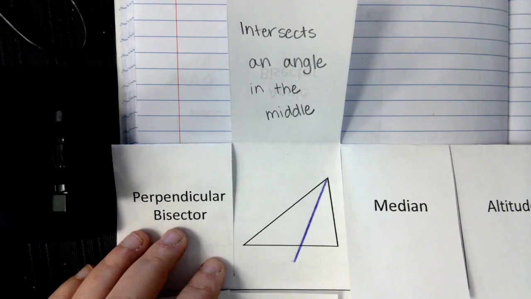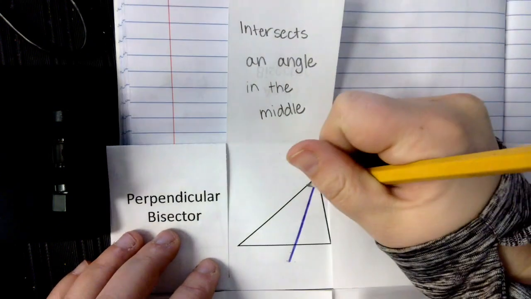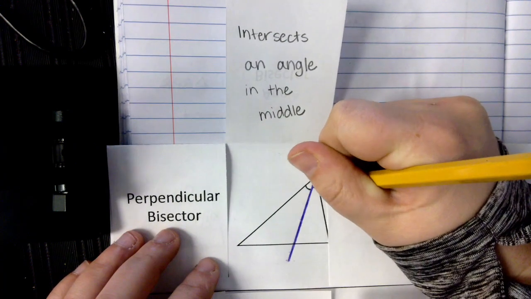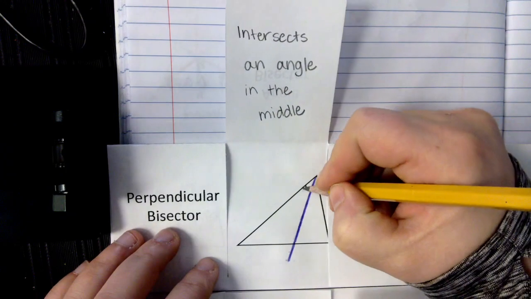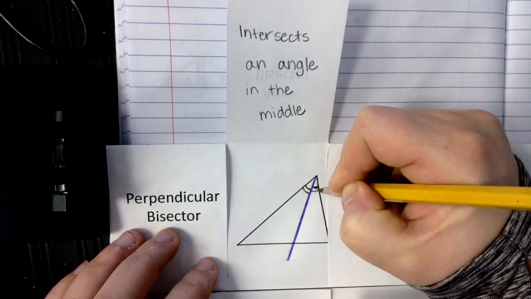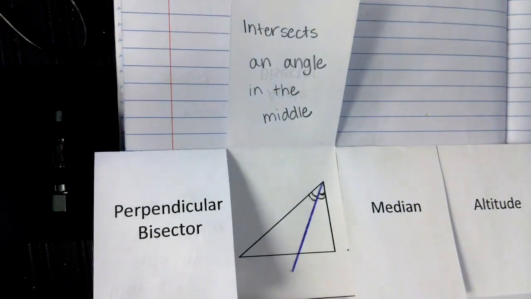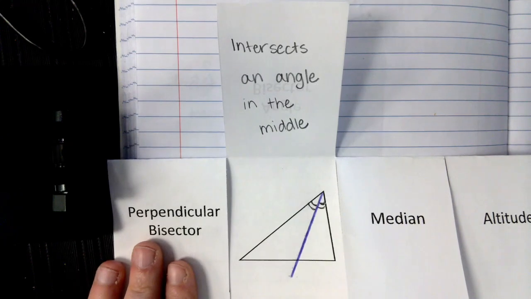Alright, that brings us to an in-center. An in-center is created by all of the angle bisectors. Okay. So in-center, going down to this one now. In-center is made of all the angle bisectors.